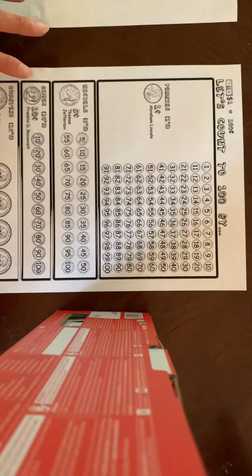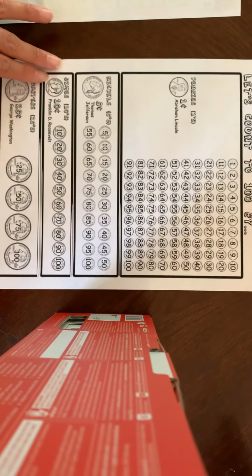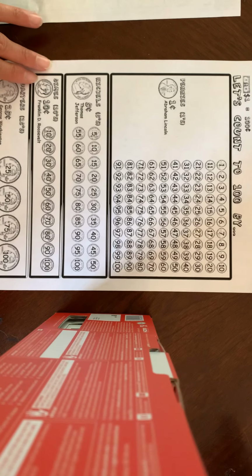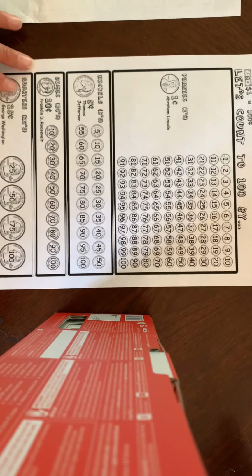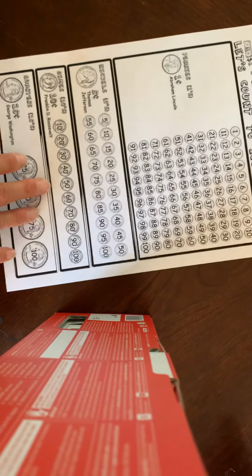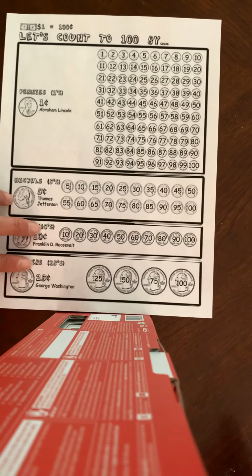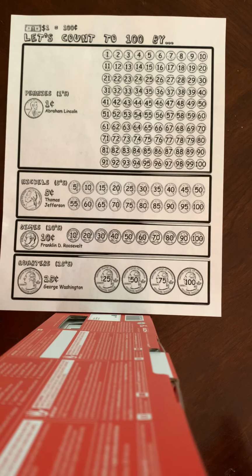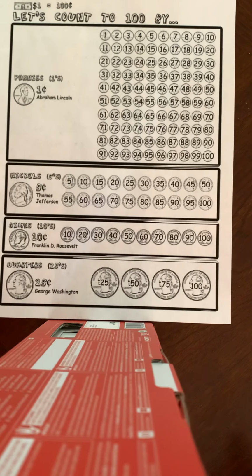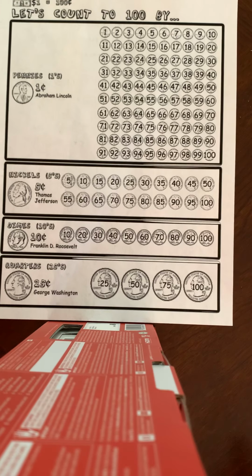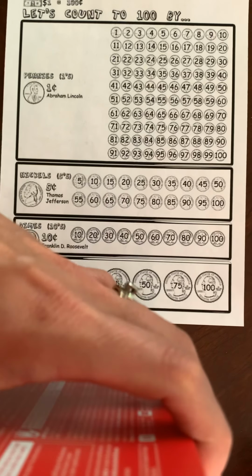So the first resource that you will find is this document right here. We'll see what works best for us right now. This is the first one I'm going to show you, and this document or resource I would use if I was counting coins that are the same.